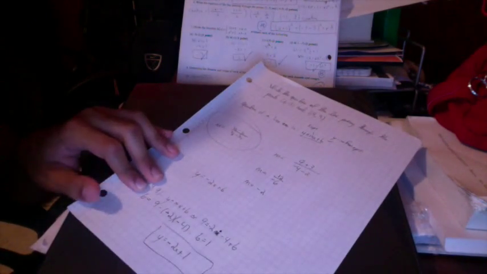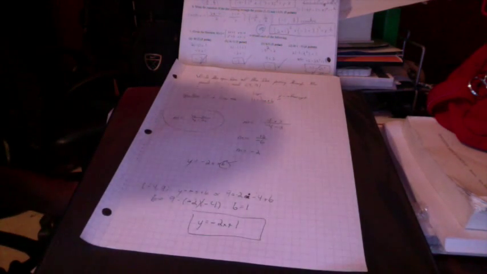There we get y equals -2x plus b. But there's a problem still. We don't have b, the y-intercept. So what do we do to get the y-intercept? What we do is take one of the ordered pairs we got. I'm going to use the one (-4, 9).